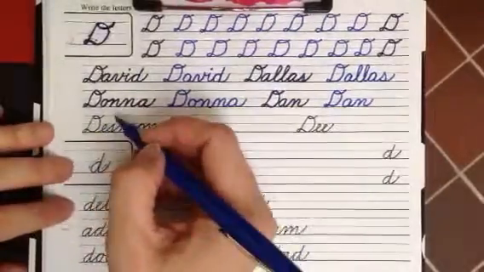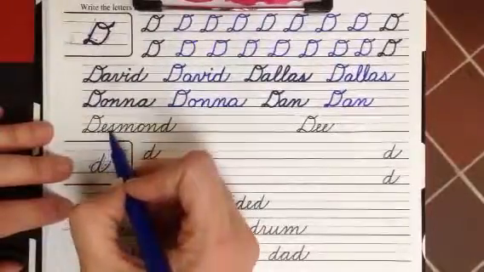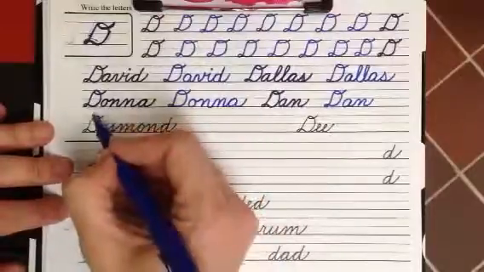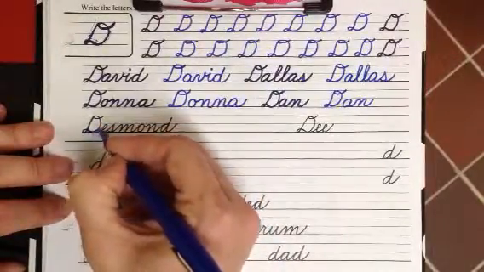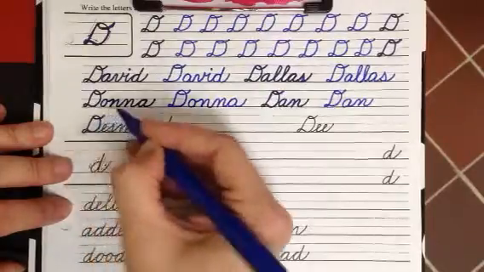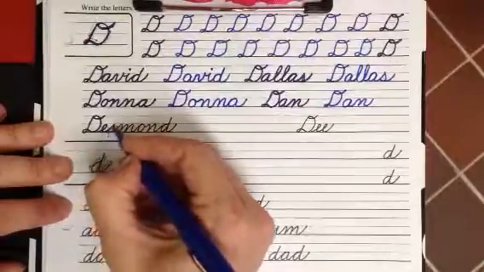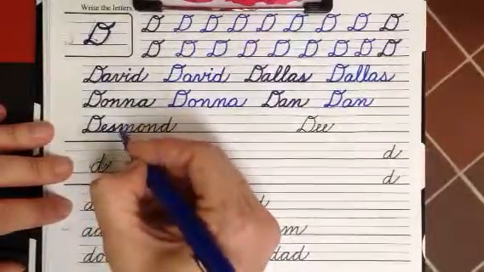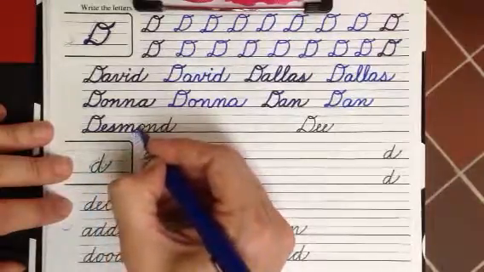All right, next one is another name. All right, this is D-E-S, Desmond. Okay, so that could be another name for a person. All right, so there's our capital D again. Tracing it. Little loop, so that's the E. Here's that line up with the belly, so that is our S. We're going to come up and make a letter with three humps, so we know that's got to be our M.